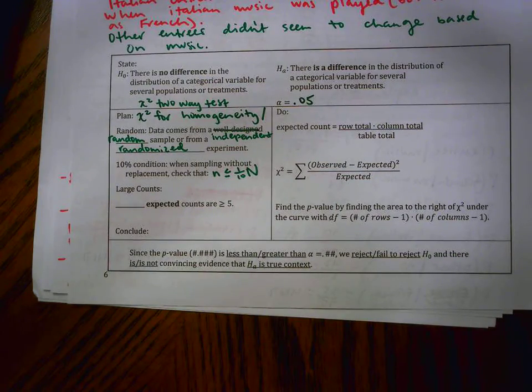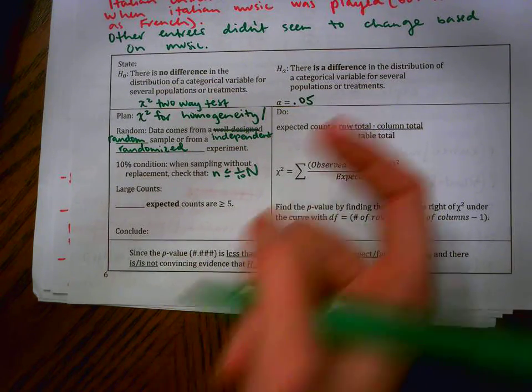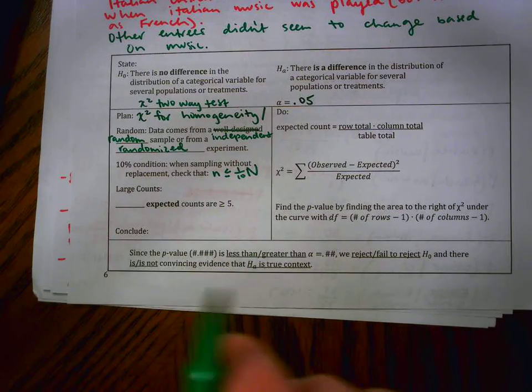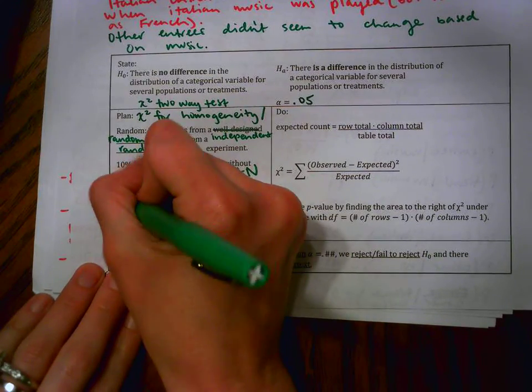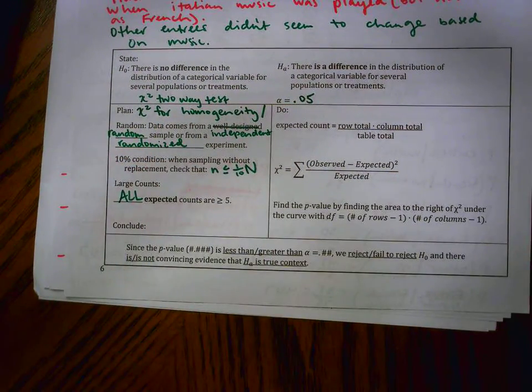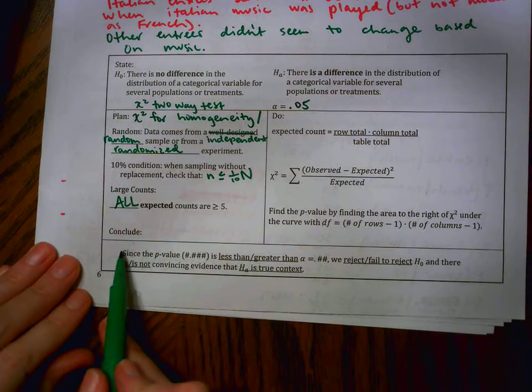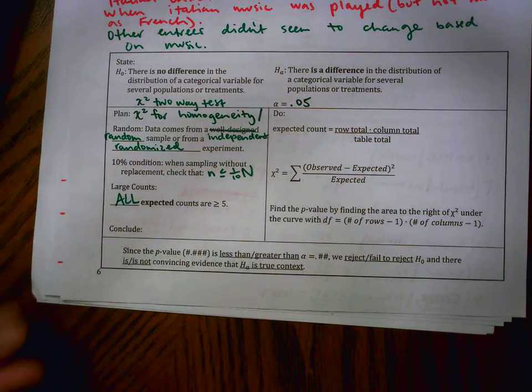And then your large counts is the same as goodness of fit. It's the same all throughout chi-square tests. It's that all expected counts are greater than or equal to 5. And don't forget, you have to actually show them. So how do we know our expected counts? And that conclude is also supposed to be down here. Everything got shifted a little bit.